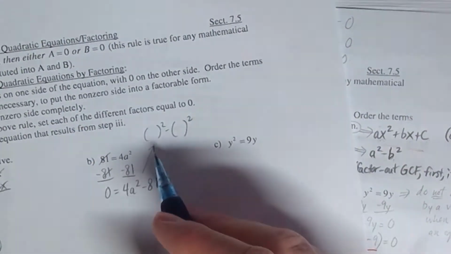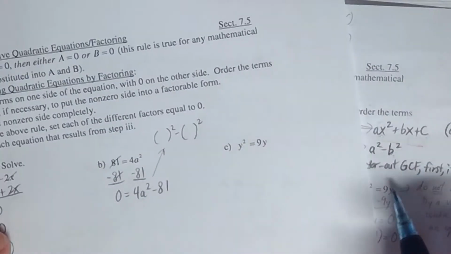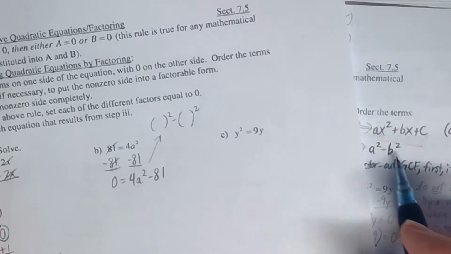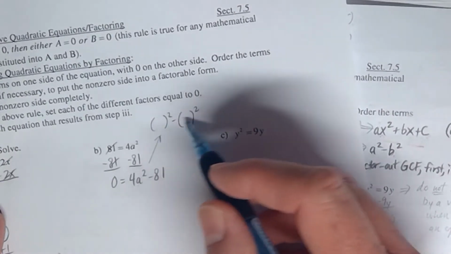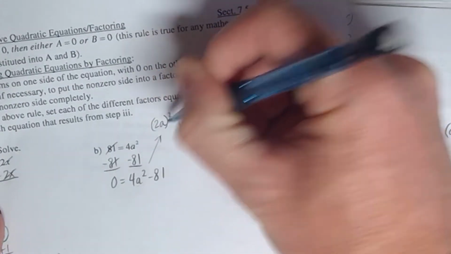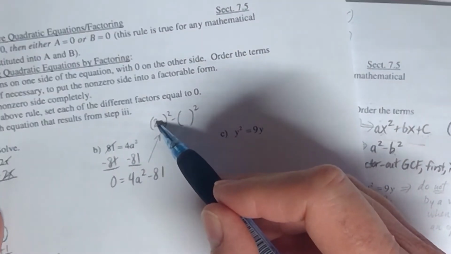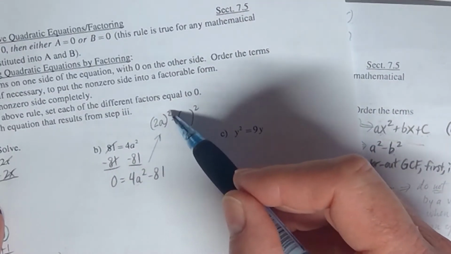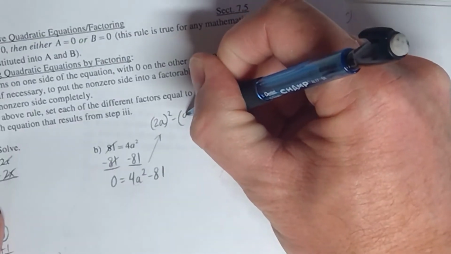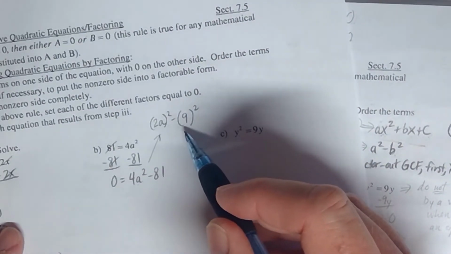That means that I can use the a squared minus b squared formula that I'm hoping to use here. But what goes in here? Well, 4a squared, isn't that going to be 2a? 2 squared gives you the 4, the a gives you the a squared, and then the 9 gives you the 81, doesn't it?